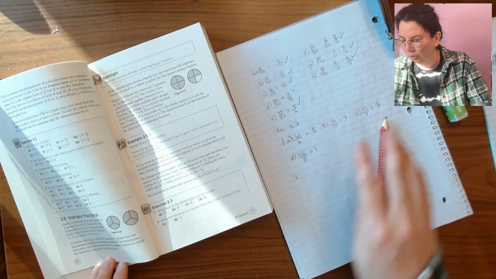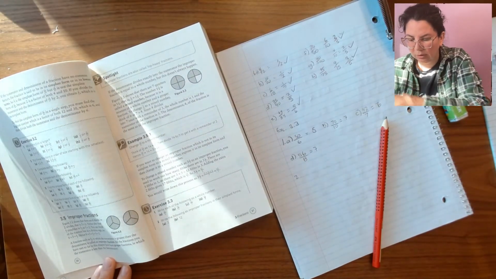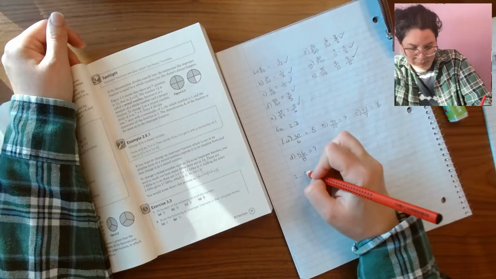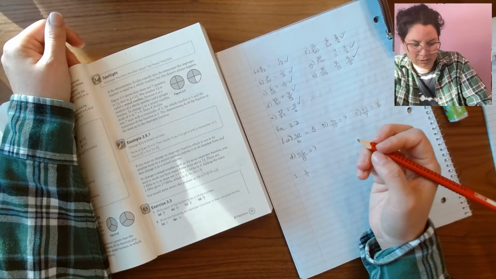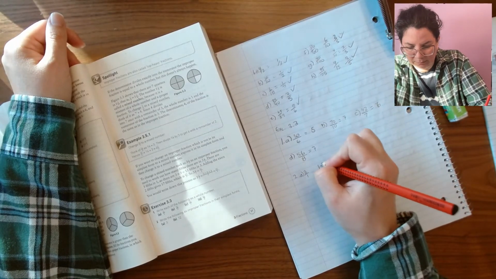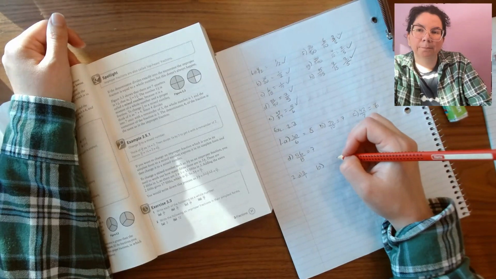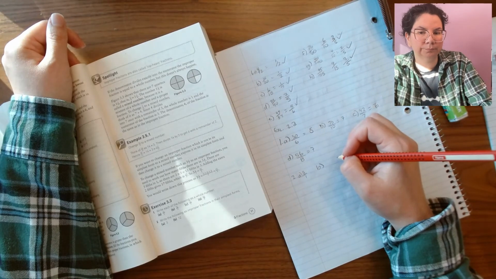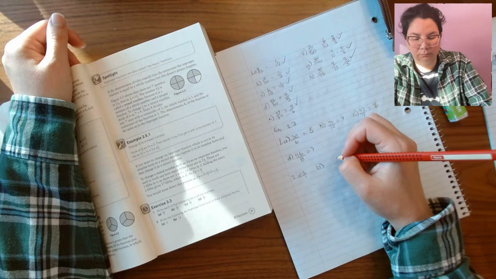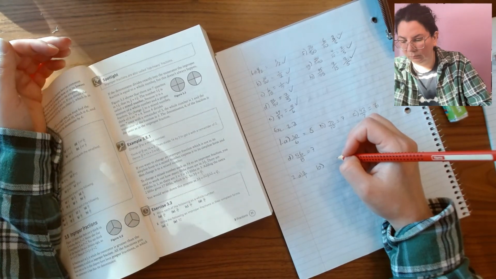What's an improper fraction? So 3 would be 3 over 1. I think that's A. B, 12 would be, what would that be?